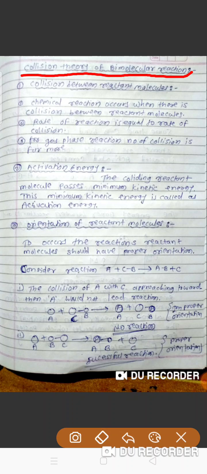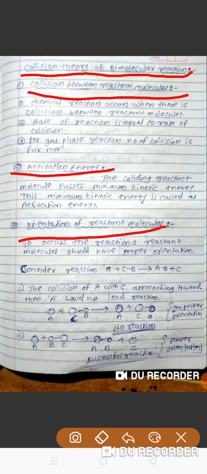Okay. The first point in this video is collision between the reactant molecules. Second, we are discussing the activation energy, and third, the orientation of the reactant molecules. For a reaction to occur, these three points are very important. A fourth point is also important, but we will discuss it in the next video. This is the potential energy barrier.